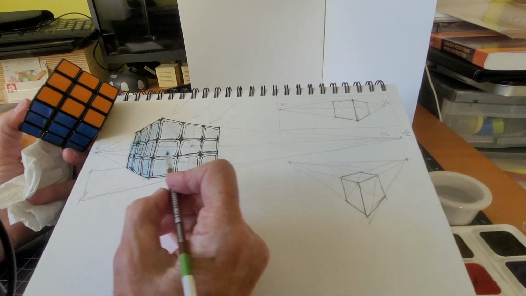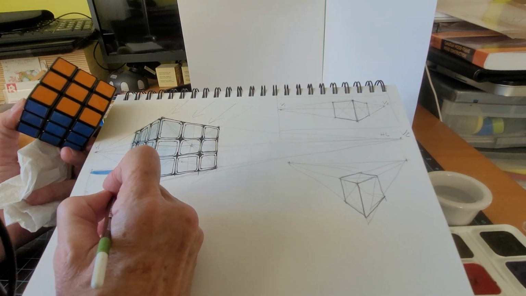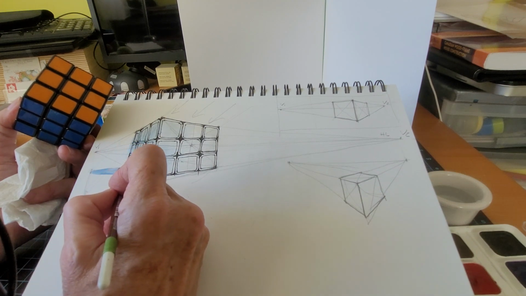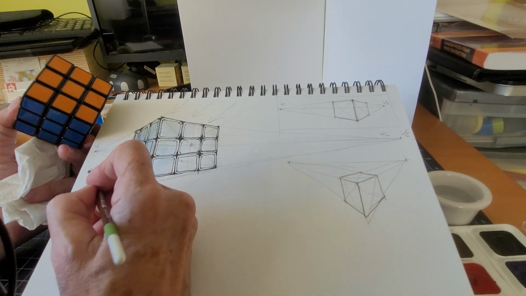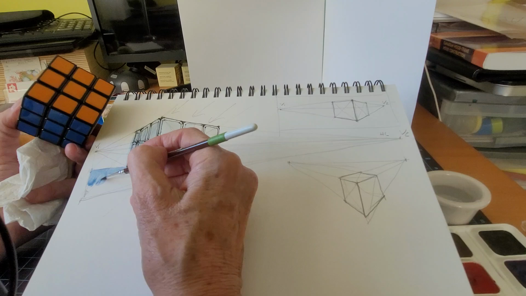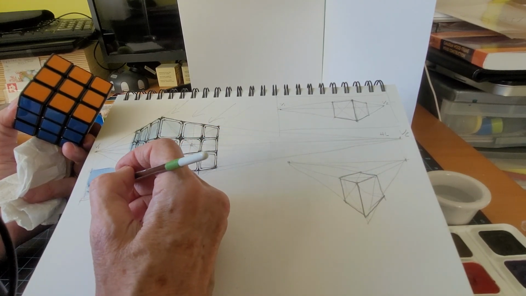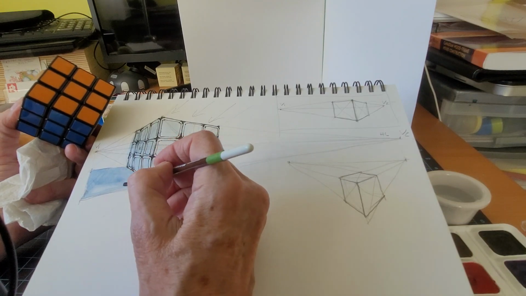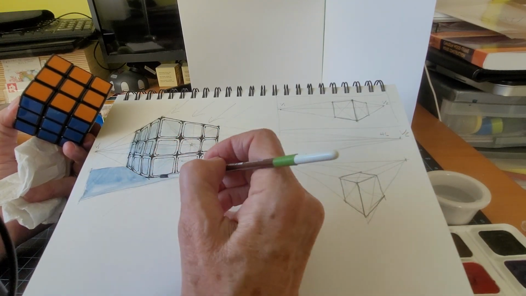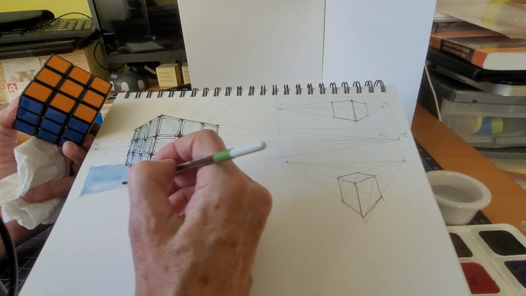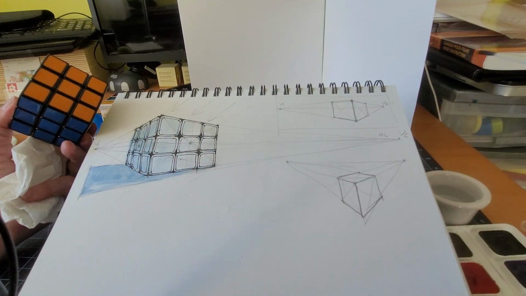And now, the cast shadow is always the darkest part, but because of light interference, it goes and becomes lighter at the end. So this paper is not the best for watercolor, but it can hold one or two layers applied pretty fast.